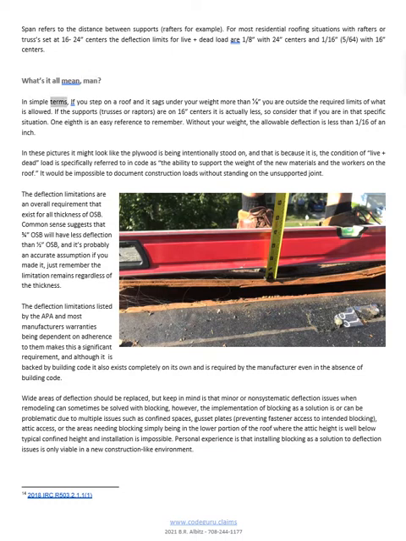In simple terms, if you step on a roof, and it sags under your weight more than 1/8 inch, you are outside the required limits of what is allowed. If the supports, trusses or rafters, are on 16-inch centers, it is actually less, so consider that if you are in that specific situation. 1/8 is an easy reference to remember. Without your weight, the allowable deflection is less than 1/16 of an inch.